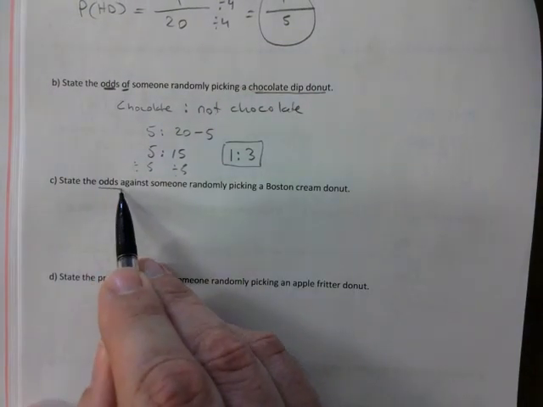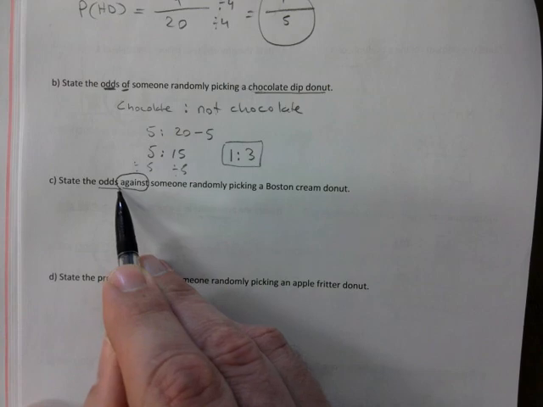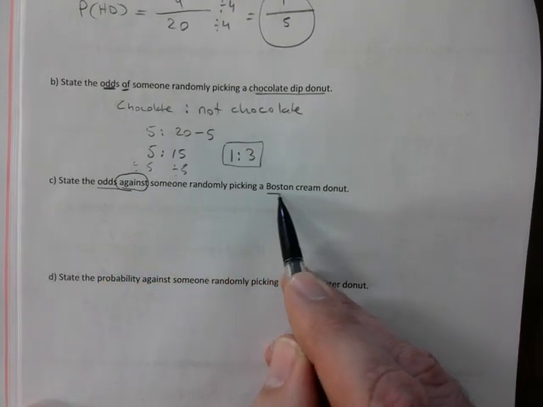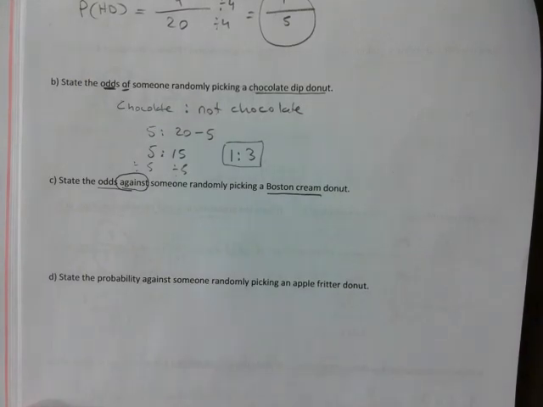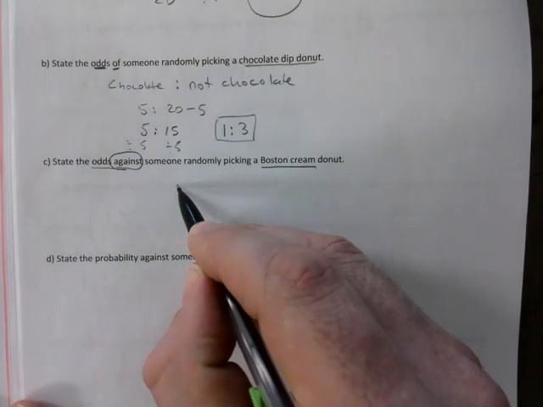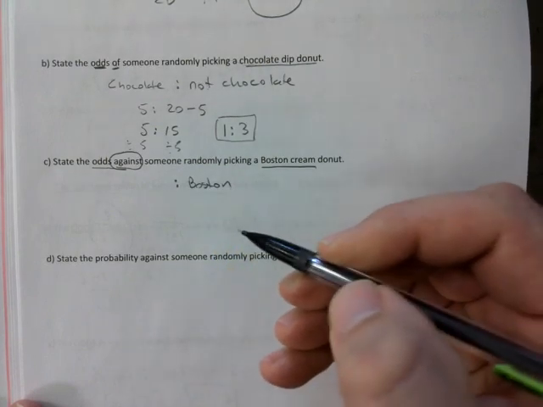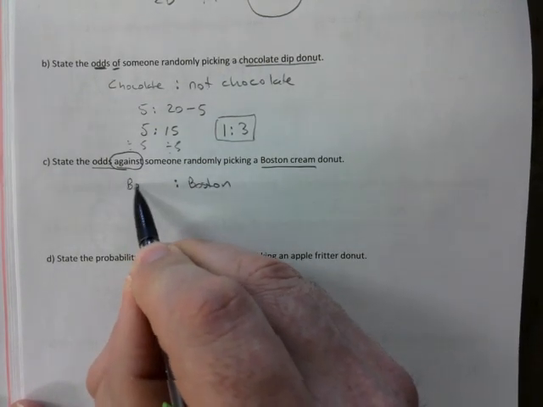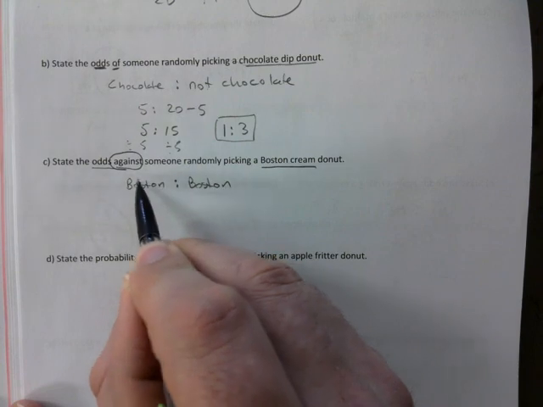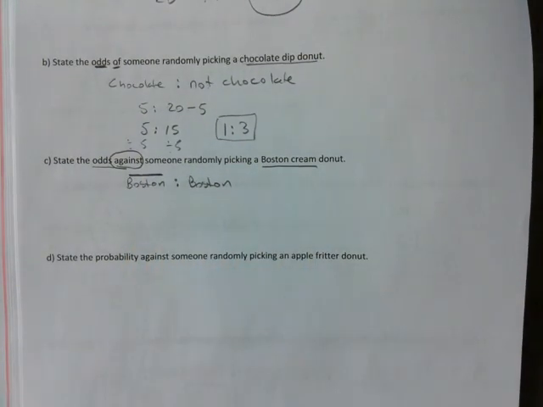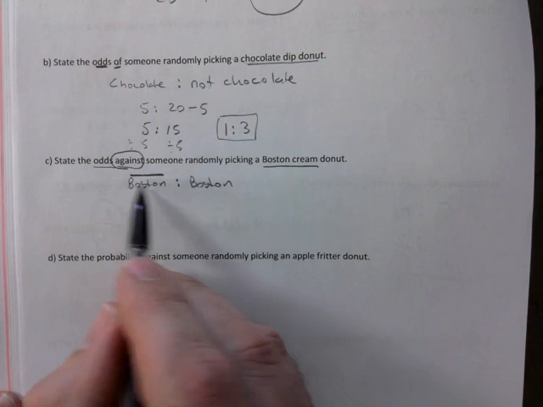State the odds against, circle that word. Against what? Somebody picking a Boston cream donut. Because of the wording, you're going to put Boston here, and this will be Boston. Remember the bar, right? Some of you are thinking of a different bar. No, stay here, probability. That means not.